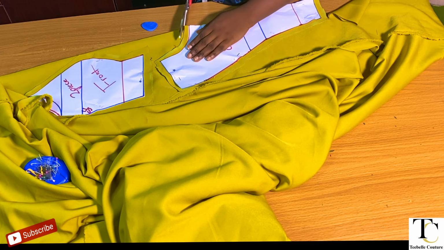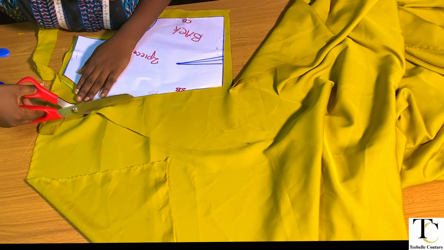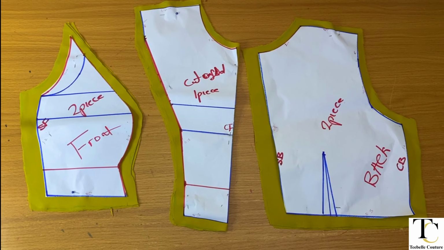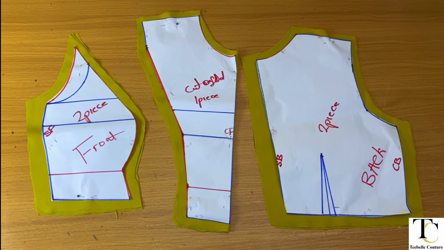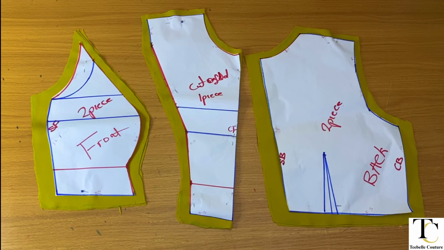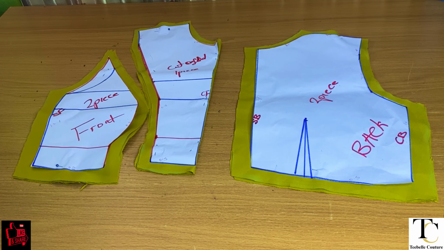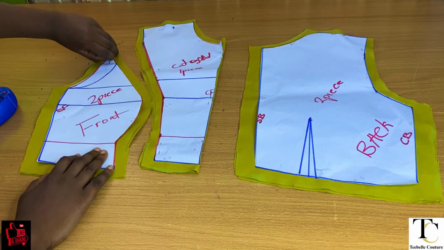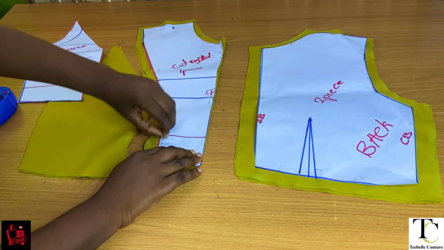I'll be folding the fabric into two to cut out a full piece of the front and two pieces of the back. But I will be using the same fabric for lining also. So I'm cutting almost two different sets of the front and that of the back because I'll be using the same fabric to do the lining. So this is what I have after cutting. I have four pieces of the side front, two pieces of the center front, and four pieces of the back piece. This is what I have right now.